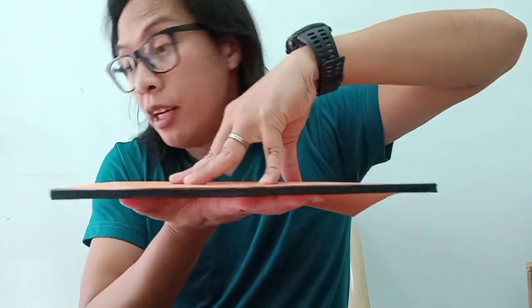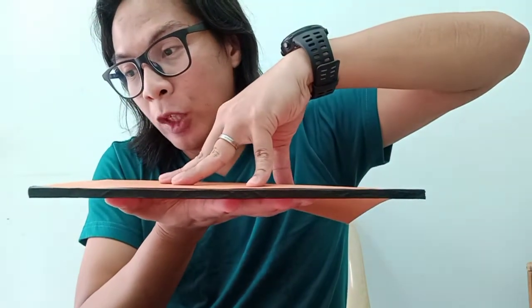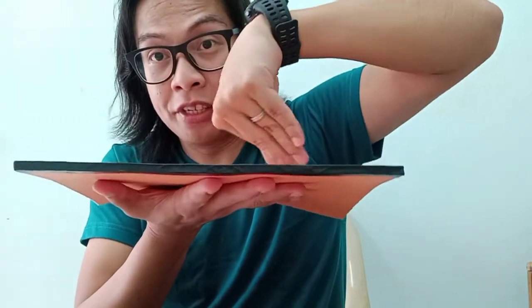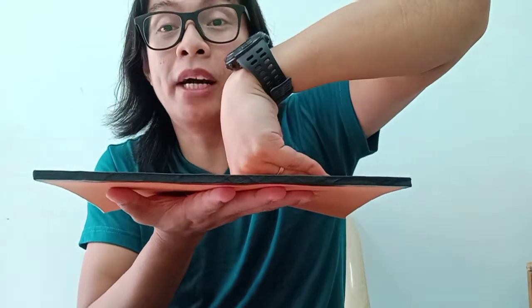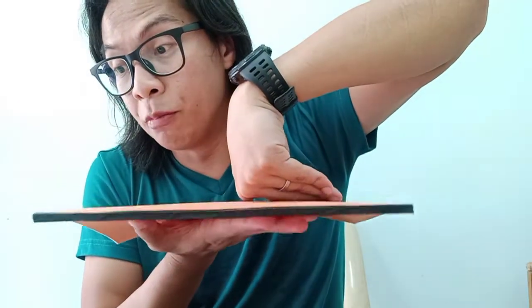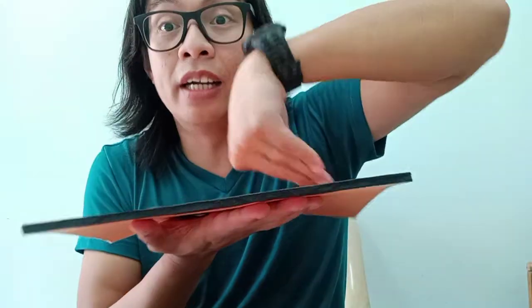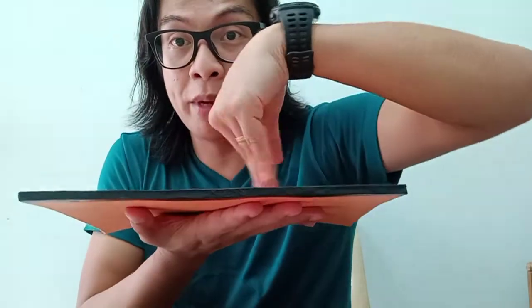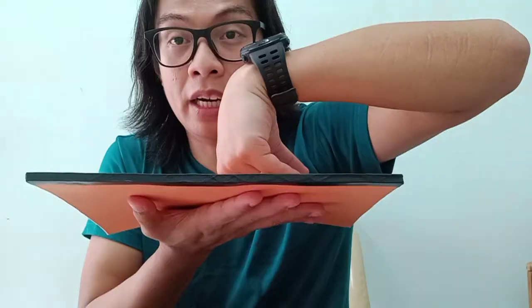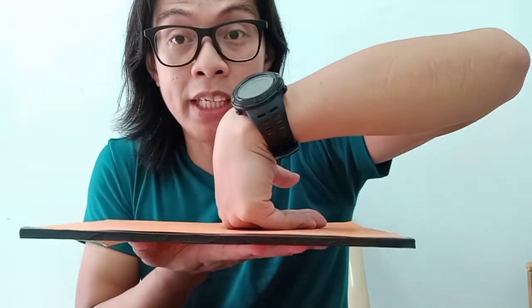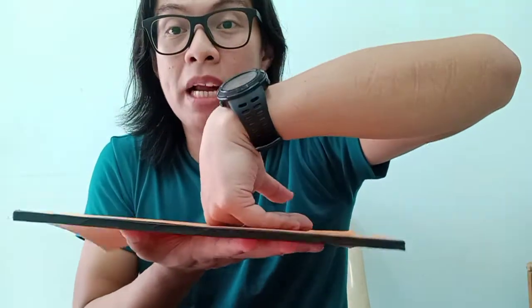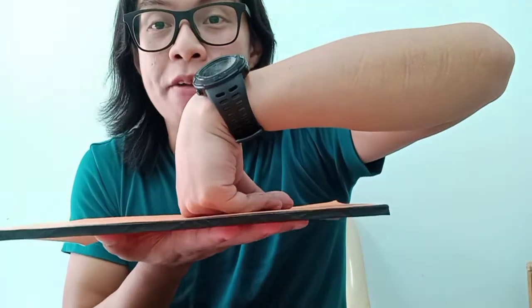Movement na palmar or volar. Flexion yon, pag ganun, kasi papunta siya sa palmar surface. And yung movement na plantar, doon naman yon sa caudal region or sa hind limb mag-apply. Again, plantar kung for hind limb, palmar or volar kung ito ay forelimb.